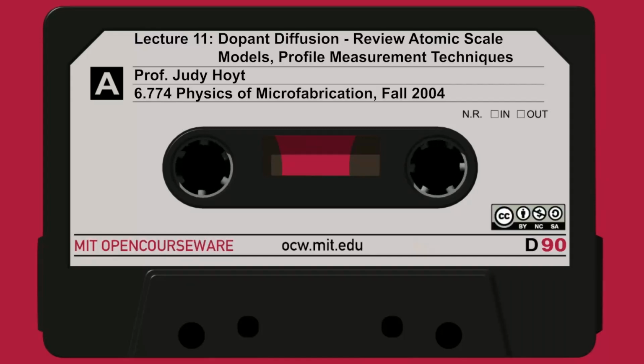I'm going to go on in slide 16 and talk about profile measurement techniques. I showed you some really old photographs from Plummer and Fahey in the late 80s, and I talked about beveling and staining. That's one way, but it was cheap and relatively simple, but not totally sophisticated. But let me give you some more examples.